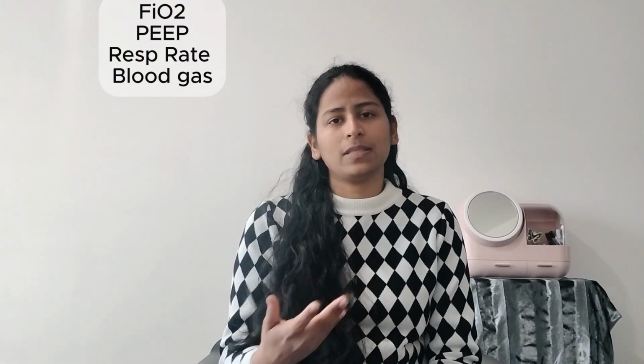The other factor is the PEEP, which is positive end expiratory pressure. So it is the pressure exerted onto the alveoli in expiratory phase so that they don't collapse. So 5 is like the minimal or basic amount of PEEP you can give. The other is the respiratory rate if they're having a respiratory rate less than 30 and their saturations are more than 90%. You would also want to do a blood gas just before extubation to see their pH levels and other PCO2 and PO2 in the blood gas as well. And you want them to be around the normal range.